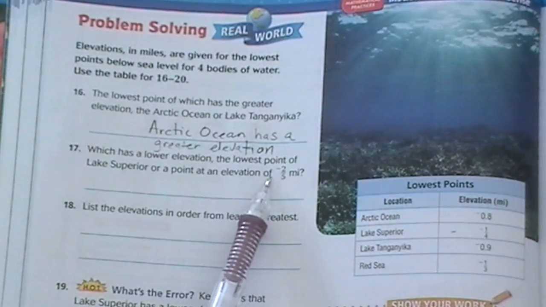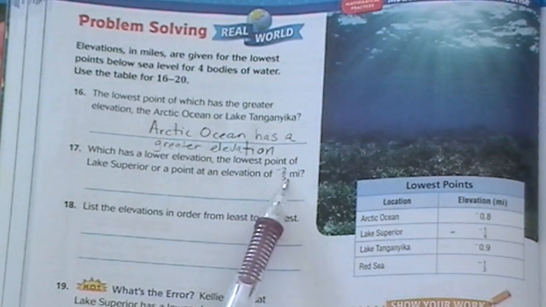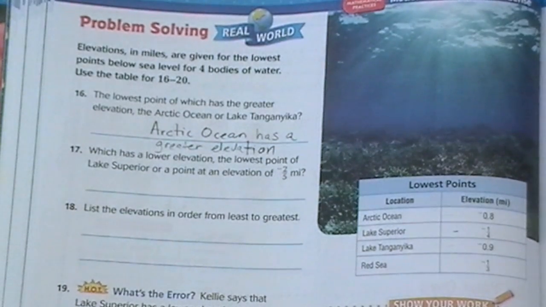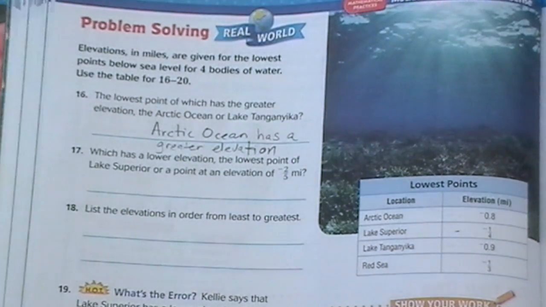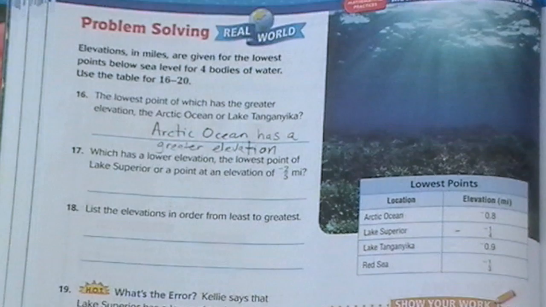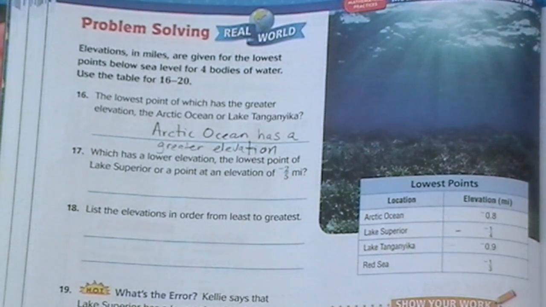And the other elevation that they're giving us, they don't have a name for that, is -2/5. So I've got -1/4 and -2/5. I have to compare those. I could do this two ways. I could take -1/4 and -2/5 and find my least common multiple and find my least common denominator between the two fractions, or I could turn them both into decimals. I think I'm going to find my least common multiple and compare them that way.